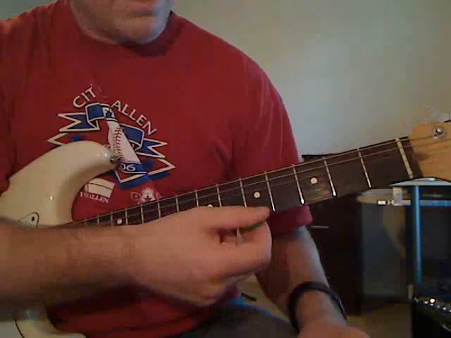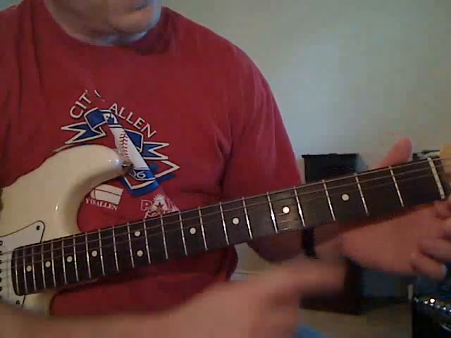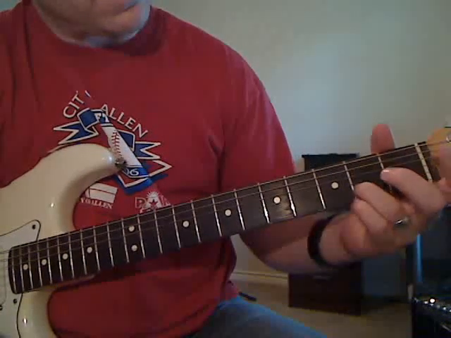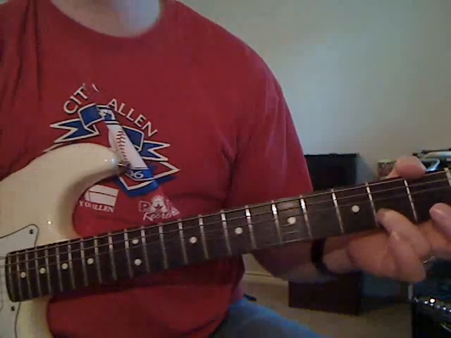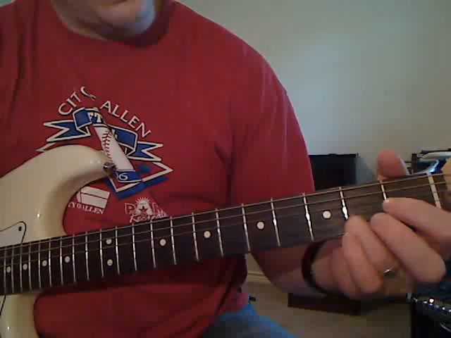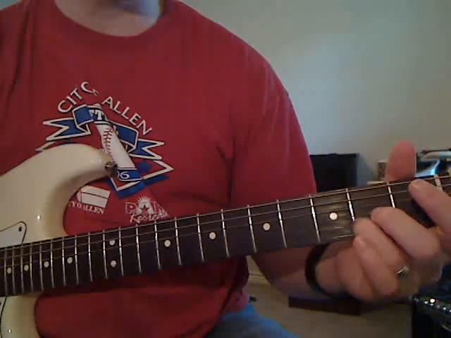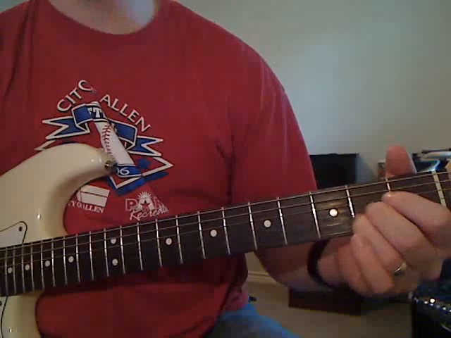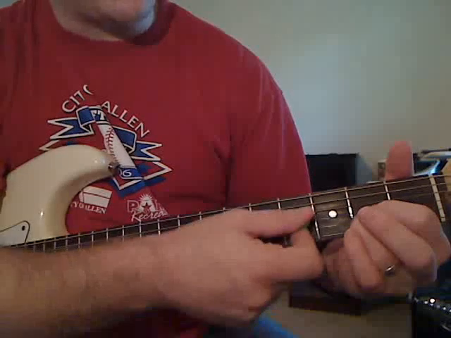The skinny E string here is going to be open. The B string is going to be second fret, but you're going to use your third finger. Your first finger is actually going to play the next string. I know it seems like it would be your middle finger, but it's not. You can line them up like that, but it's better if you use your first finger on the G string in the second fret.